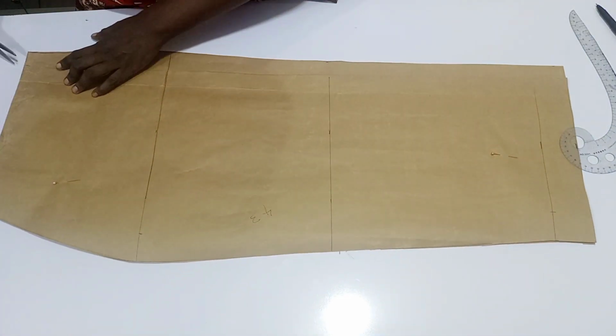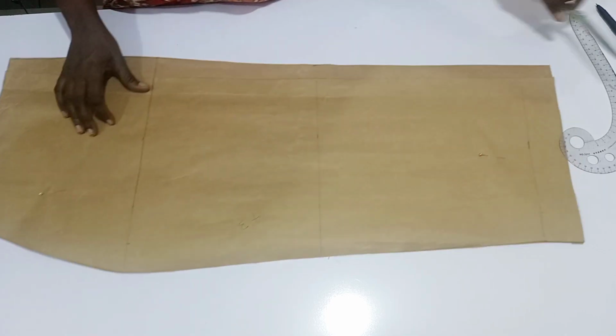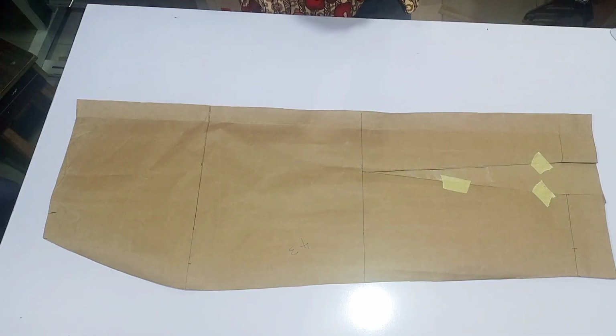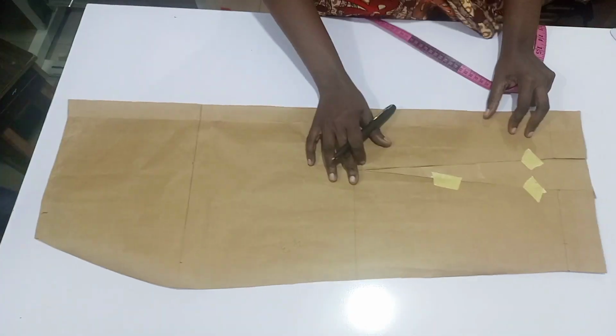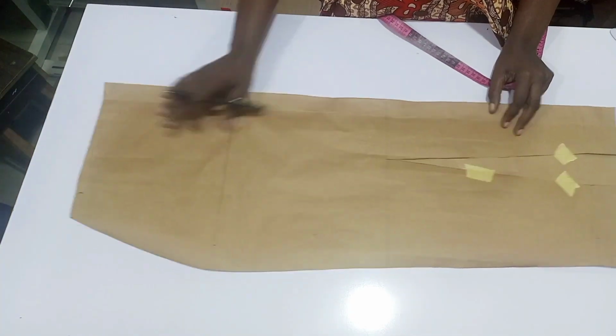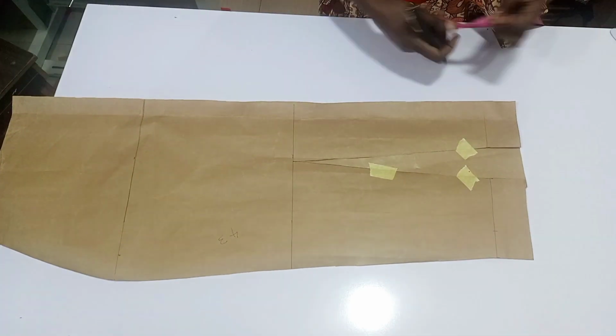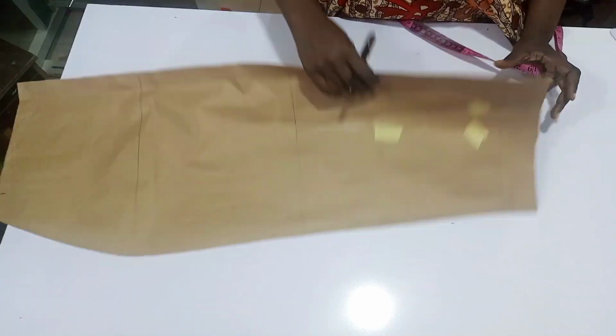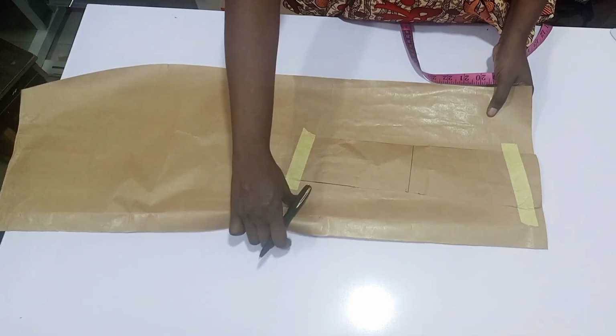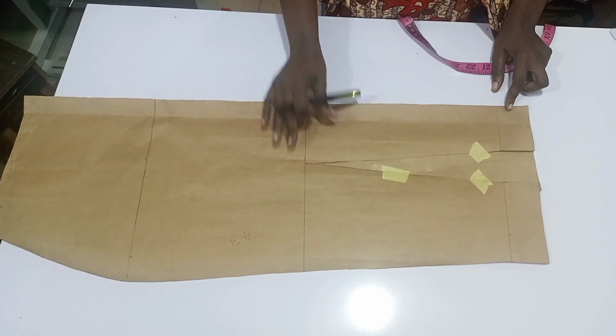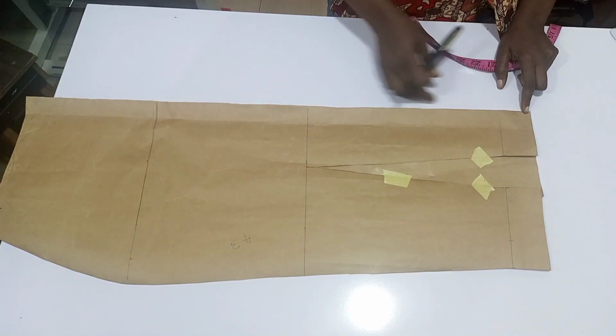So we have our front and back. I just notch the back so I'll know the back, because sometimes it looks like the same. Now for the front part, to get the slit for the front, I actually made a mistake before, but I corrected it. So I filled up another paper on it. Now we have our front, that's the center line.